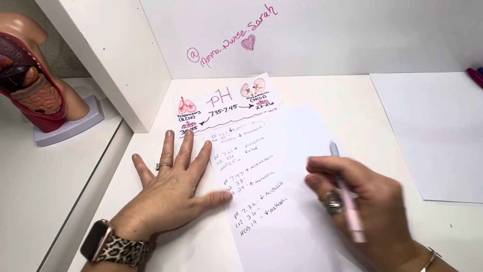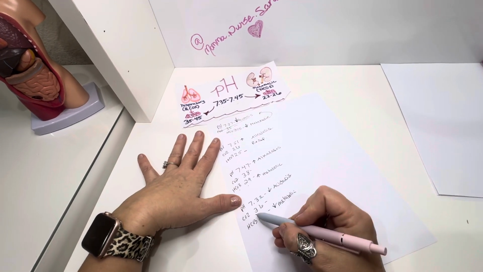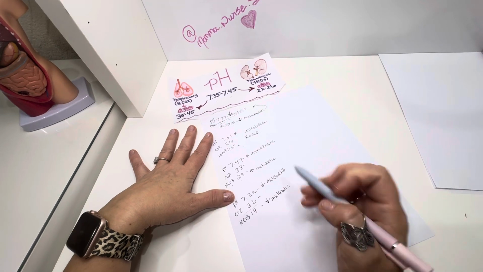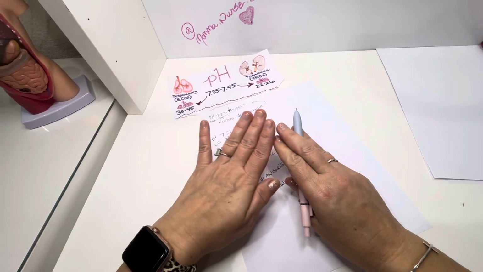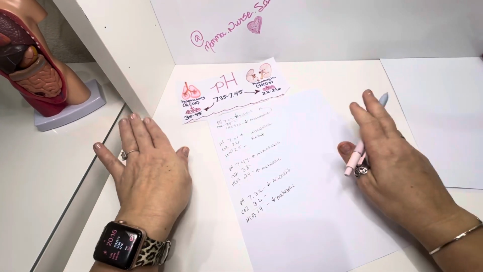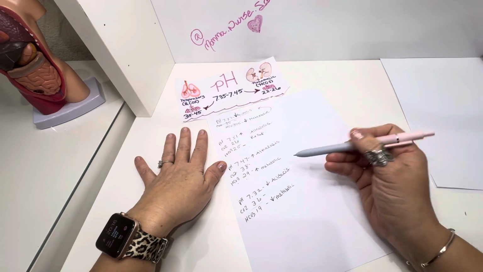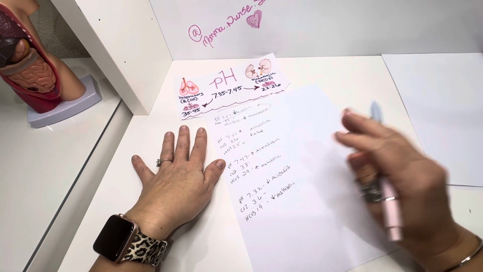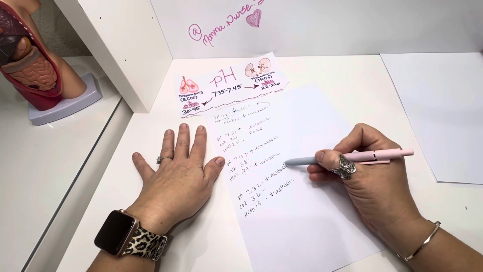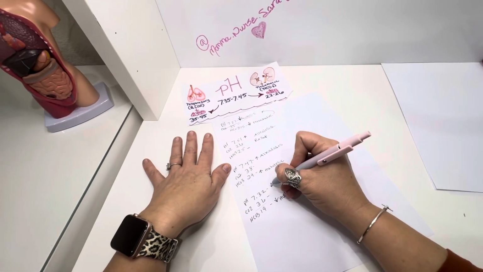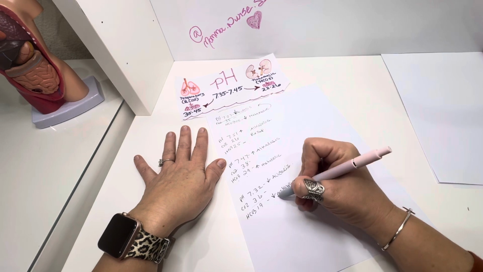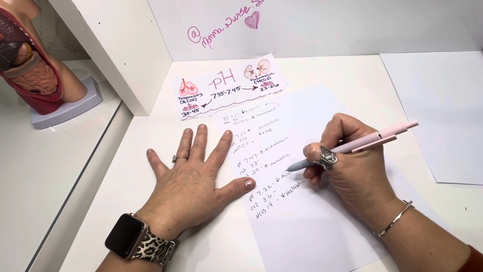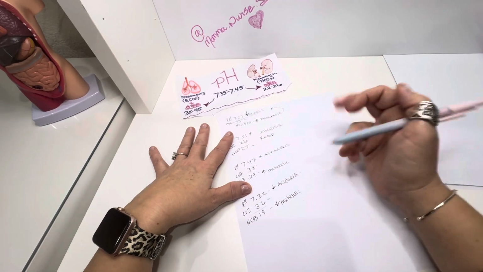So right now, we are not looking at the CO2. For the first step, just to solve the ABG problem, we are only looking at pH and bicarb. That's it. You can literally solve your problem just by looking at the two. If the pH and the bicarb are in the same direction, it's metabolic, period.